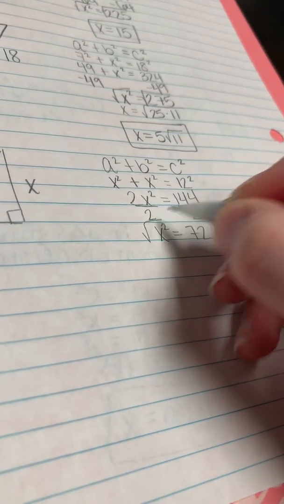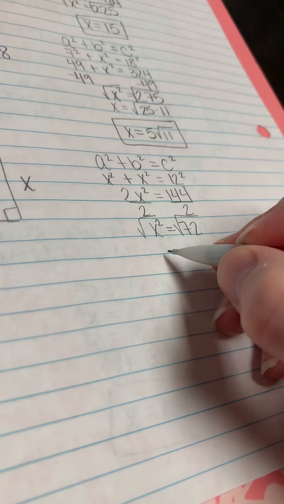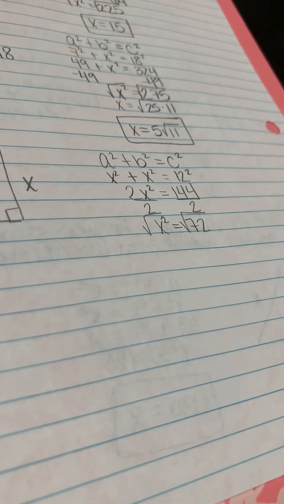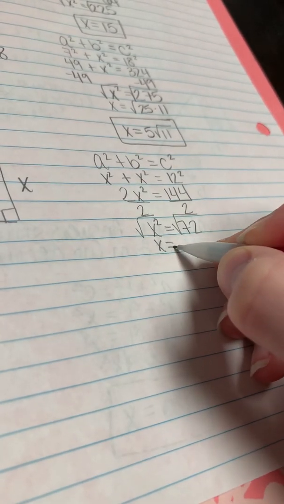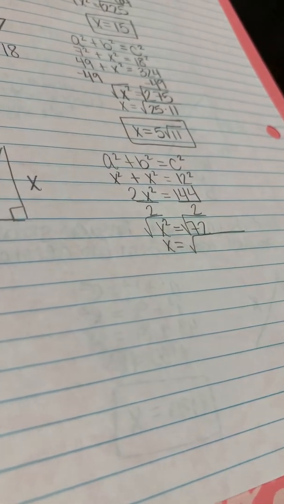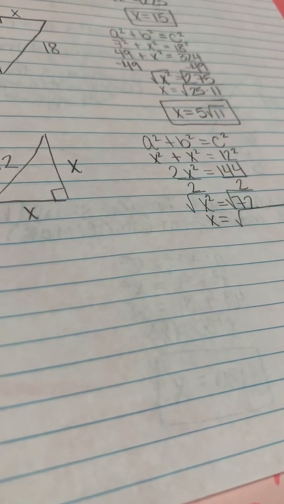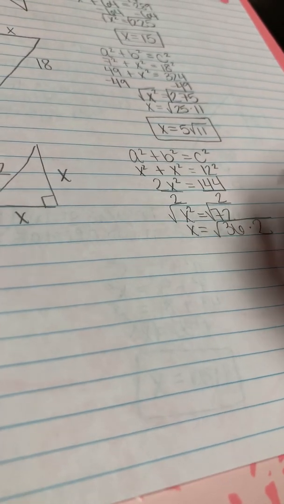Then I'm going to take the square root of both sides, and I want to find a factor and see if 72 simplifies, which it does. So the factor of 72 that would simplify would be 36 times 2.